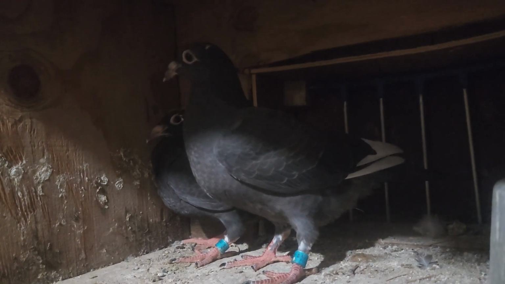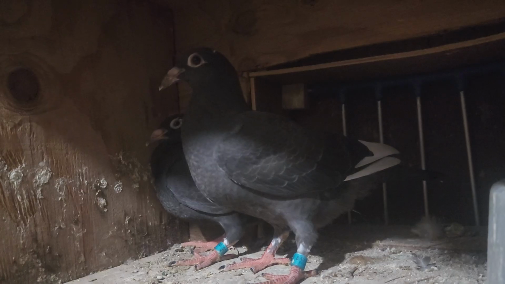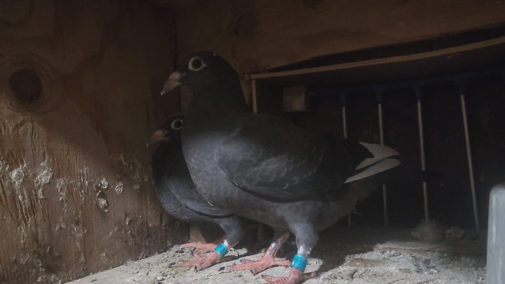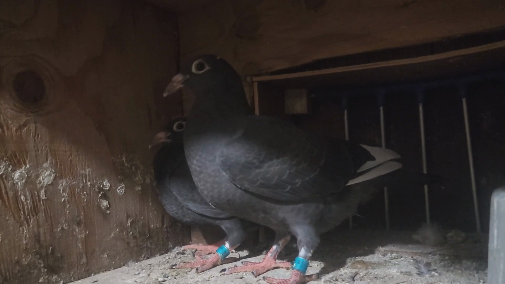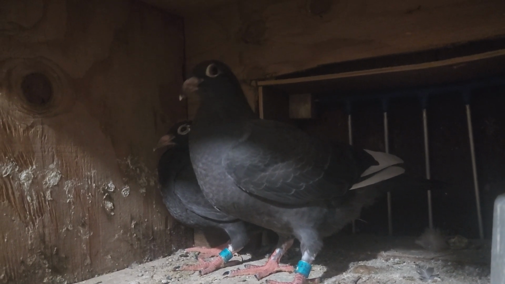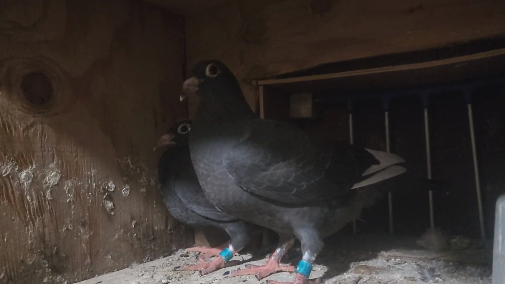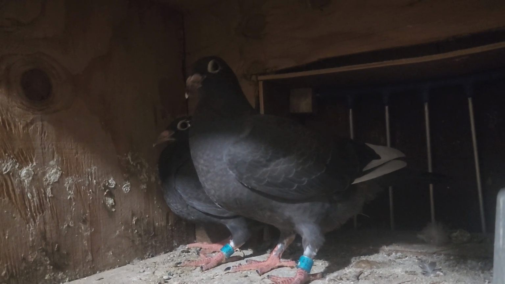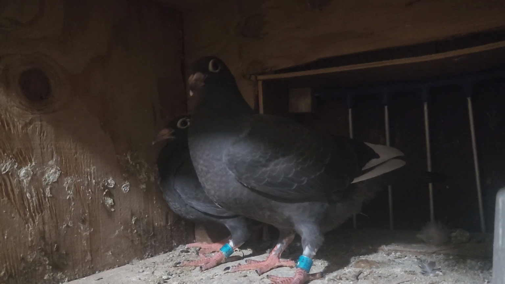But that being said, when you have a good hen, you only get so many offspring during her time. But if she is a good producing hen, she can actually be more valuable than the males when it comes right down to it. And there's actually a scientific explanation for this.